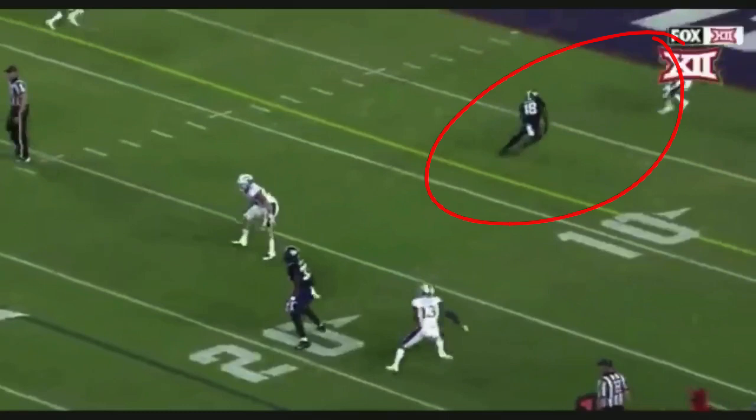We want to square the safety up. So like he's got a midline, right? The midline goes down the middle of his body. I want to attack that midline. I want to go straight at him. I want to square him up. I want to attack him right now and then give him a move at the top.